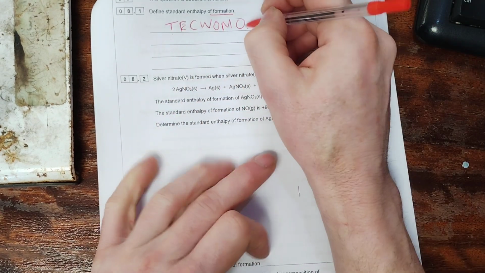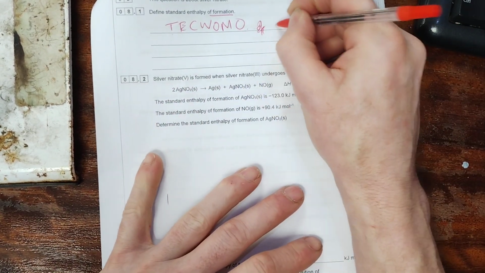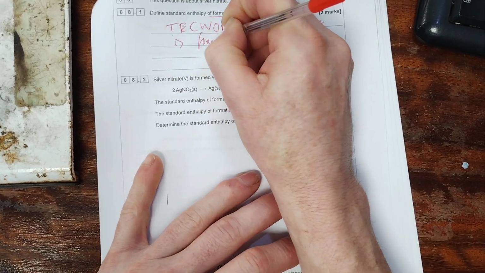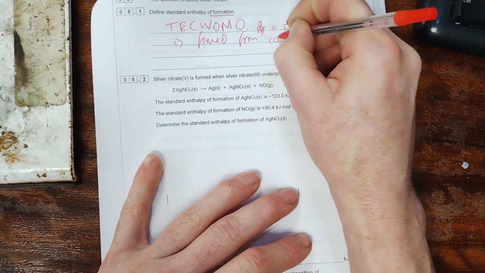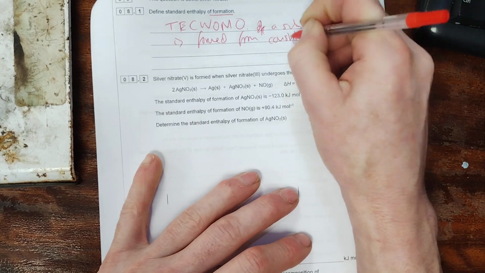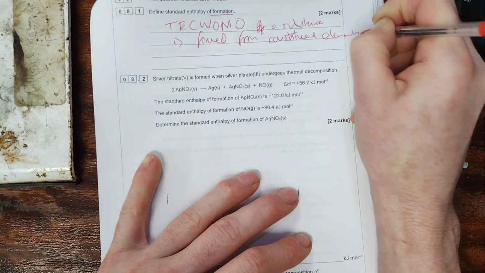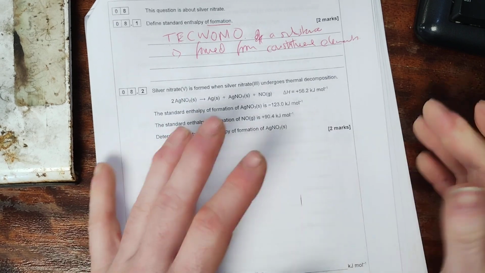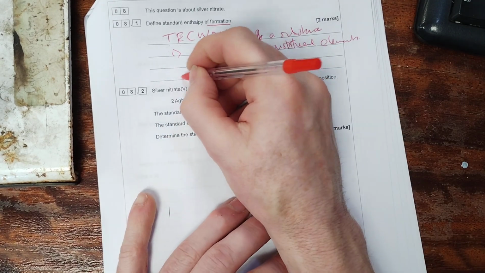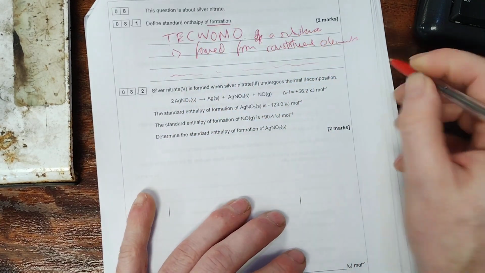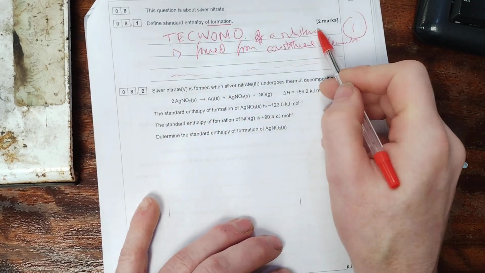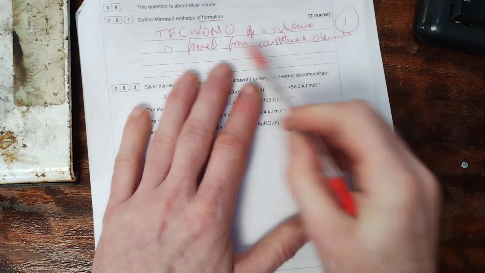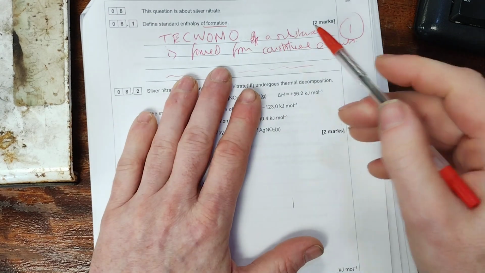The enthalpy change when 1 mole of a substance is formed from its constituent elements, and then with everything or all substances in their standard states under standard conditions. So that's the second part, standard states and standard conditions. 1 mark for all of that. The enthalpy change when 1 mole of a substance is formed from its constituent elements. Anything of this missed, no marks.